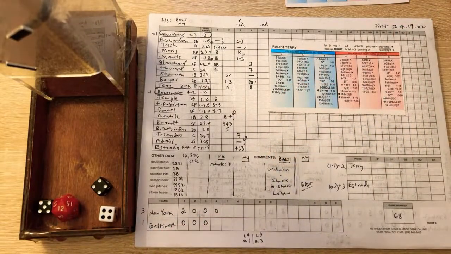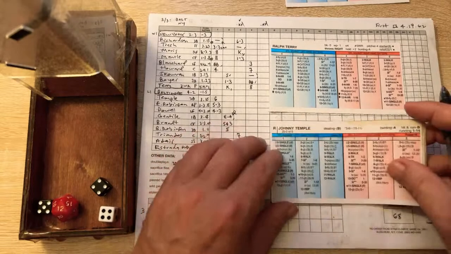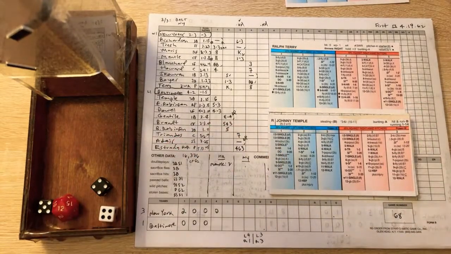Here's Terry. Top of the order for the Birds. Johnny Temple leading it off.